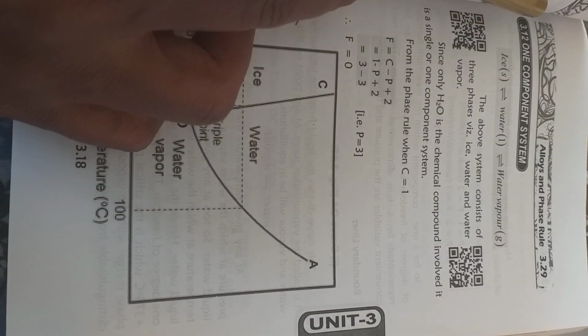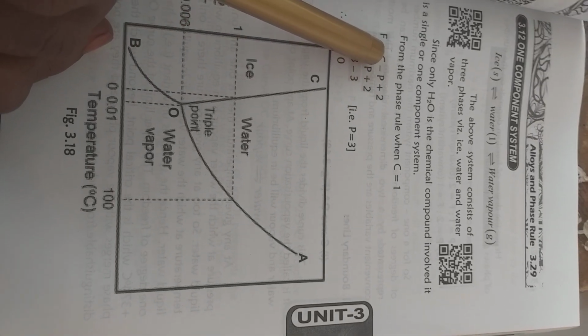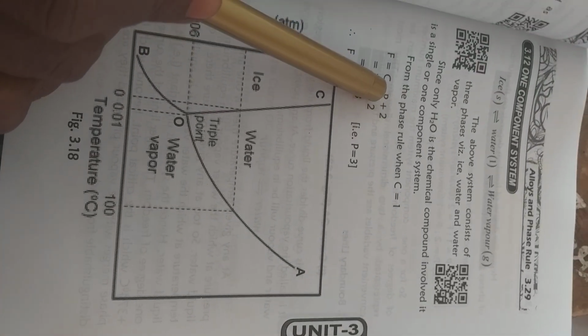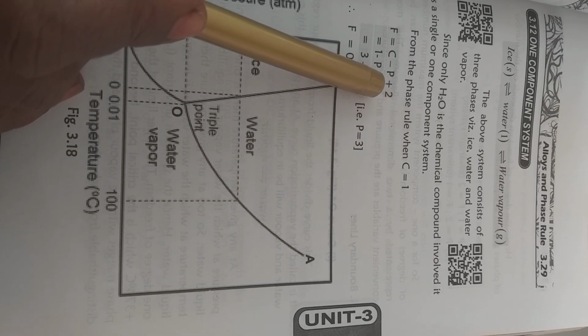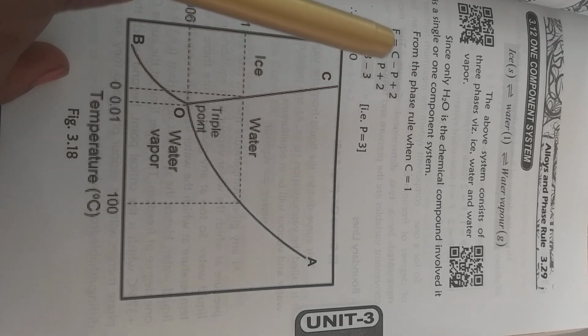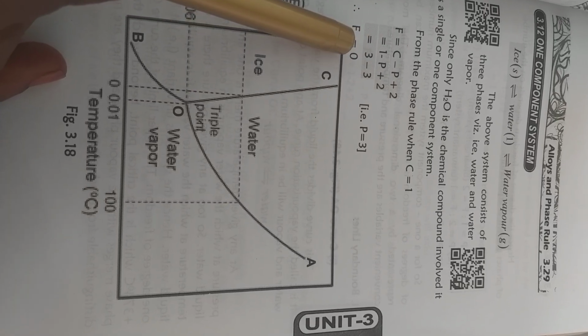And since all the three are coexisting, when we calculate the degrees of freedom, the C value takes 1 because it is a one component system. P value, phases, since three phases are available, P value takes the value 3, and plus 2. So therefore the value becomes 0. The value becomes 0, which means the degrees of freedom is non-variant.